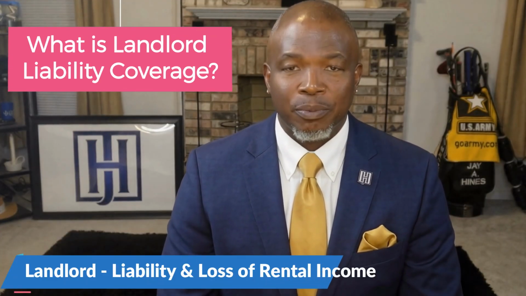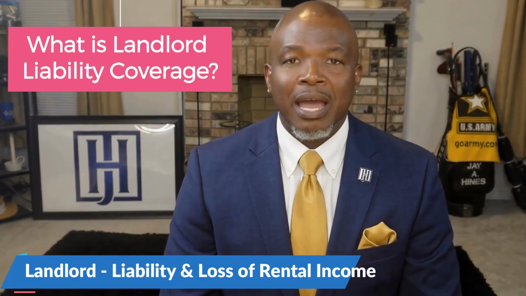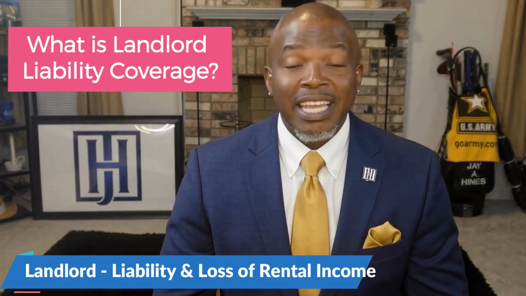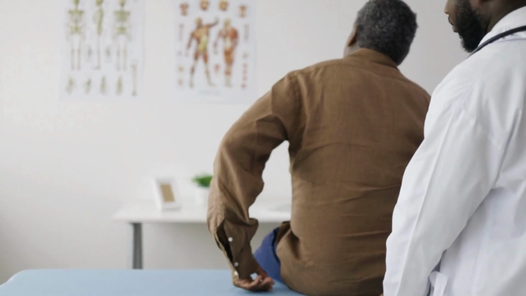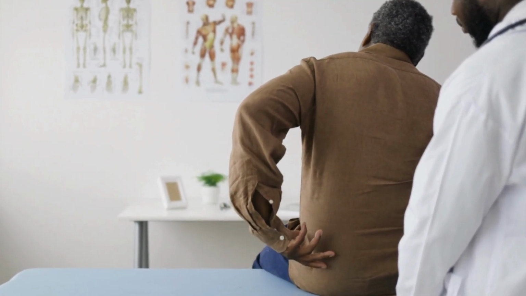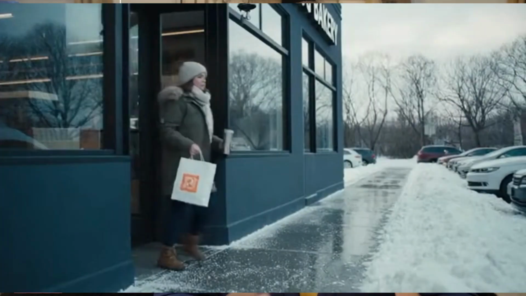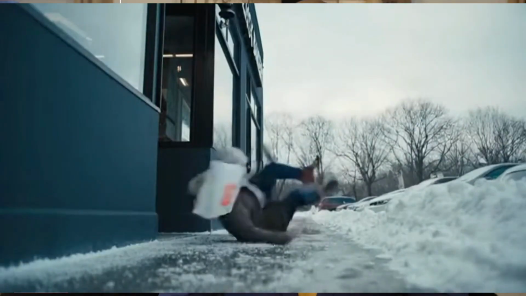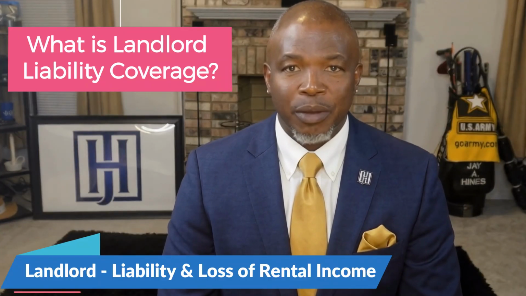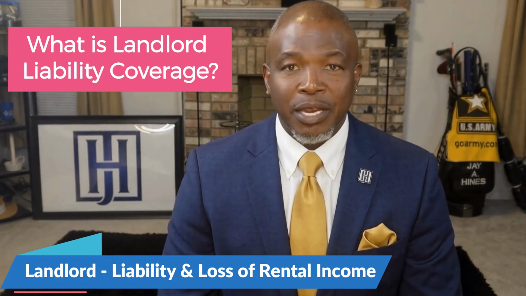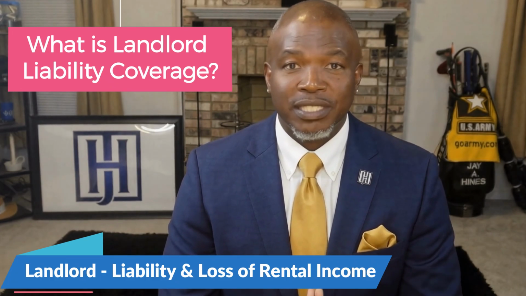Before we talk about income protection, you need to understand your liability exposure as a landlord. Landlord liability coverage protects you if someone is injured or your property is damaged and you are held legally responsible. This includes situations like a tenant slipping on ice, a guest falling on unsafe stairs, a broken handrail causing injury, a hazardous condition on the property. These situations can lead to medical bills, legal fees, lawsuits, and settlements.